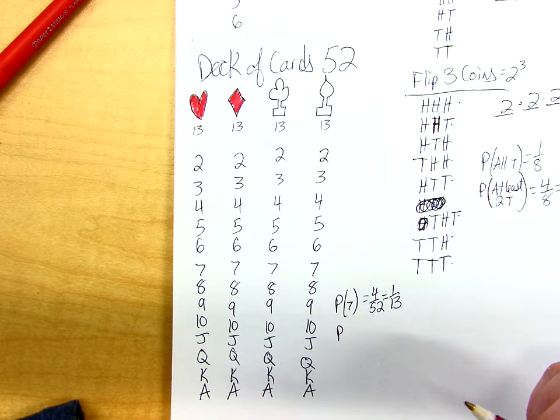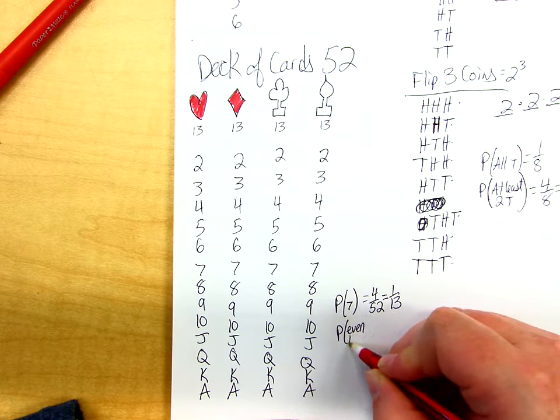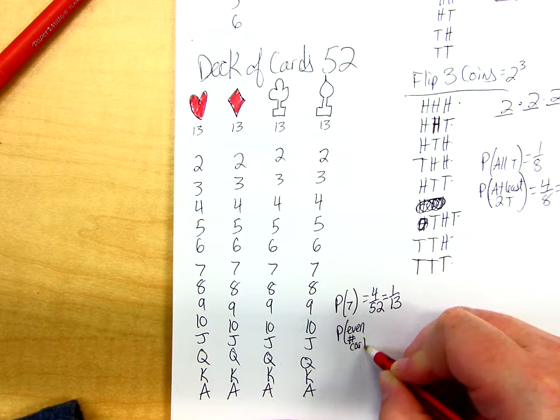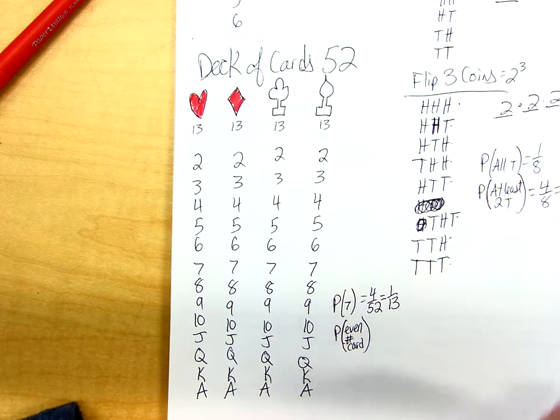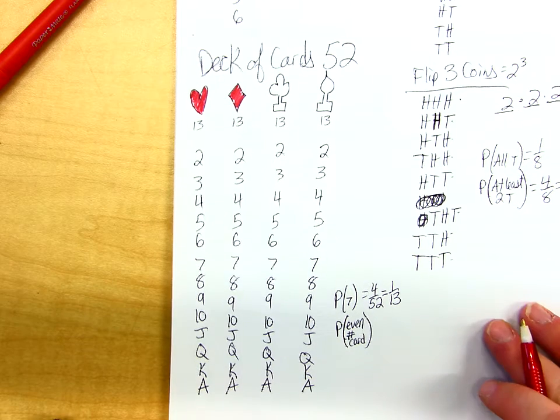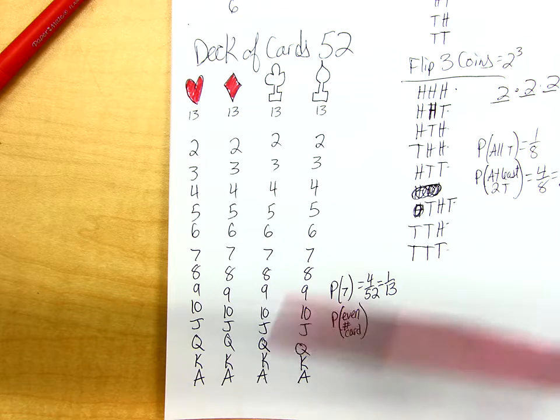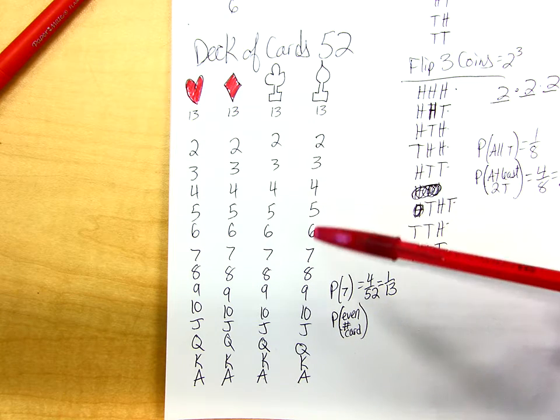What is the probability of selecting an even card? Even number card. Except you also have to count the face cards, because they technically do have numbers in certain playing. They don't here. So just the numbered cards, even ones.